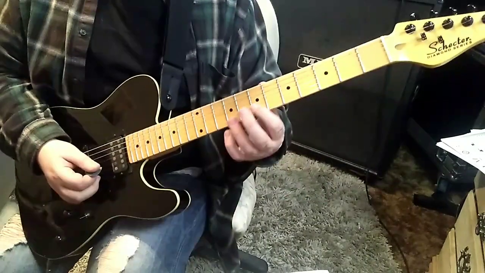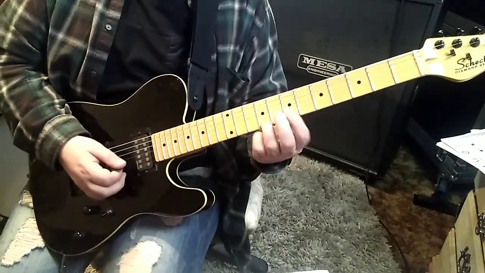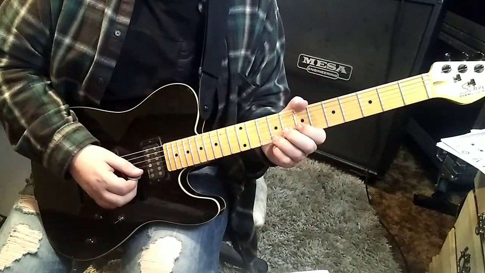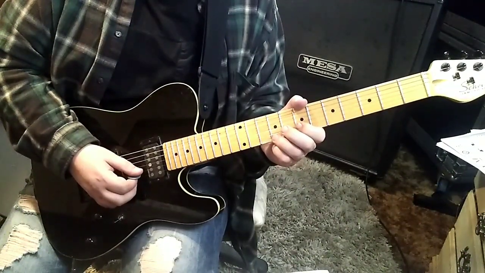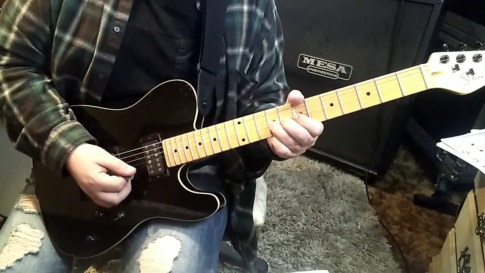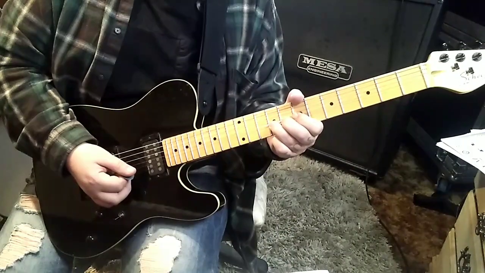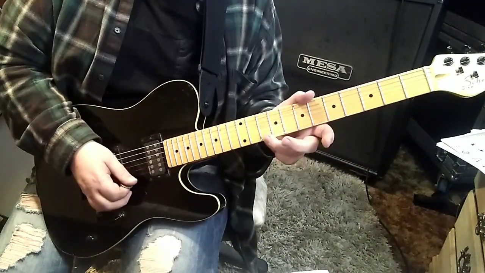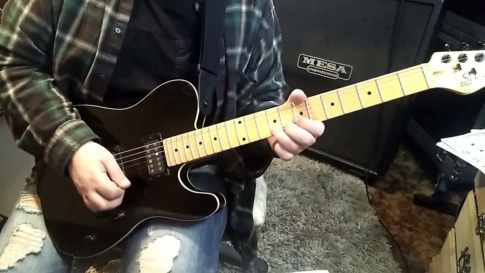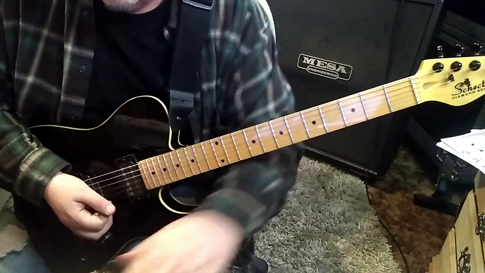Then 7B, 9E. Looks like a power chord shape, right? You're going to do it 1, 2, 3, 4 times. And then half step bend it the 4th time on the 9th fret high E. You're bending this to this. And then hit the 9 without bending it.